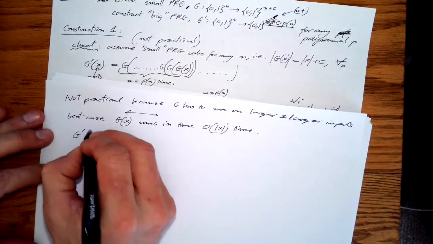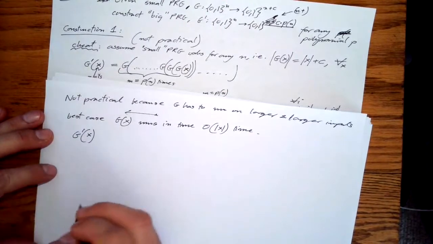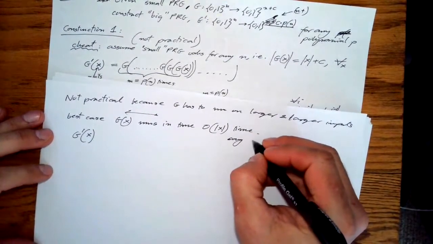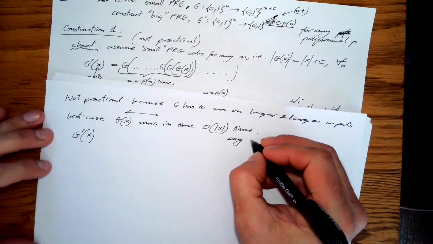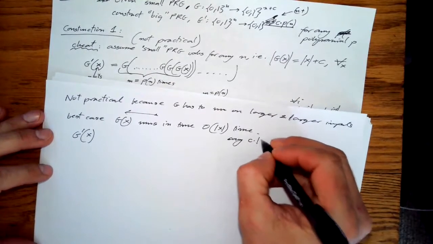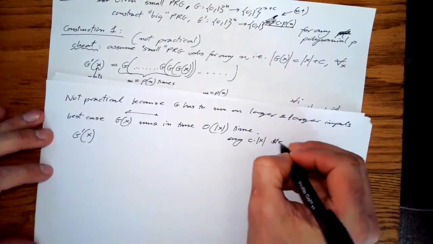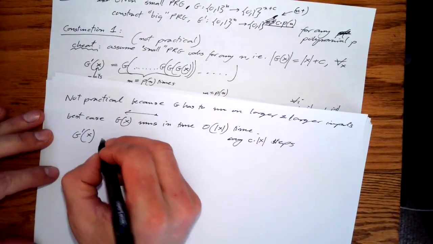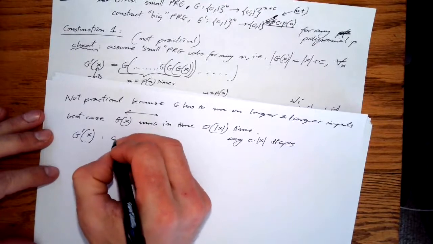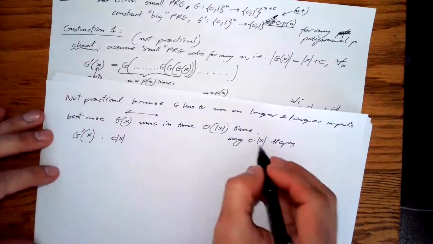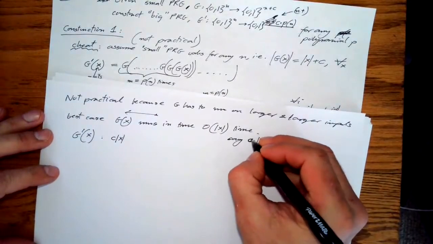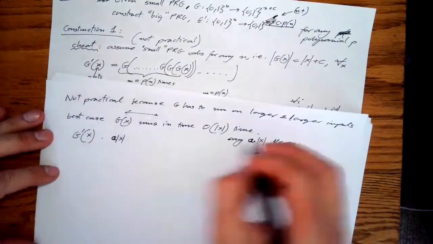But G prime, so say it works, like C times X time steps. So G will take how many? C times X, well, not C, because I already used that value, like A. Or you know what?